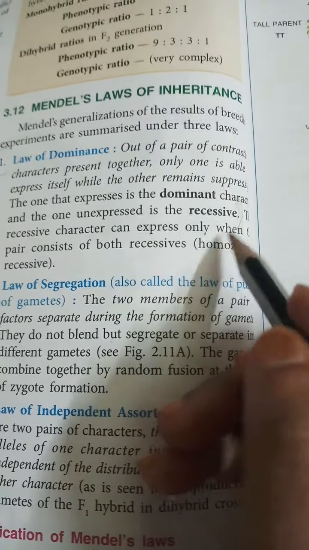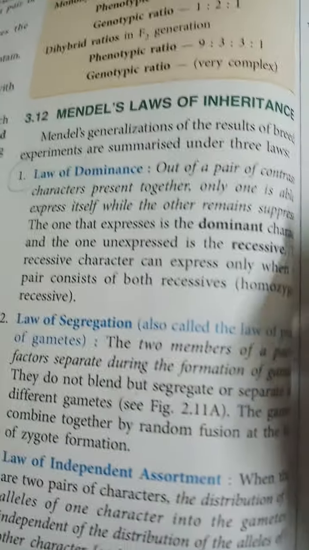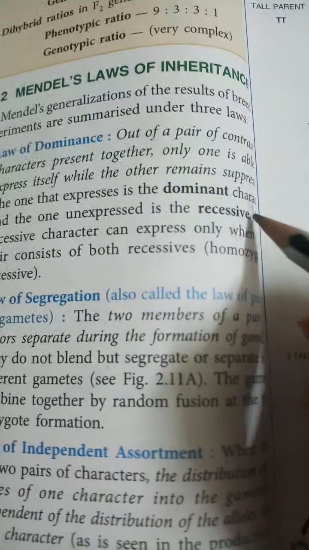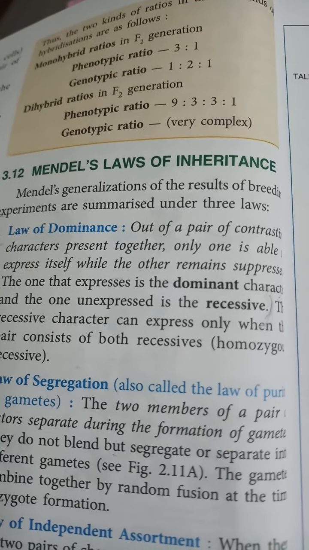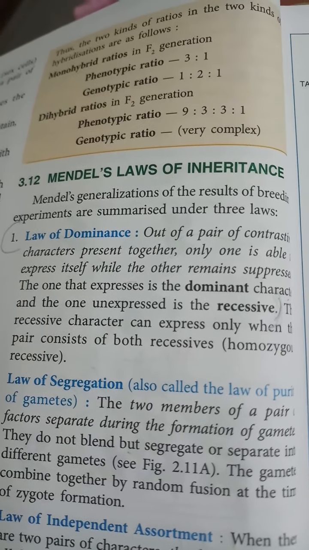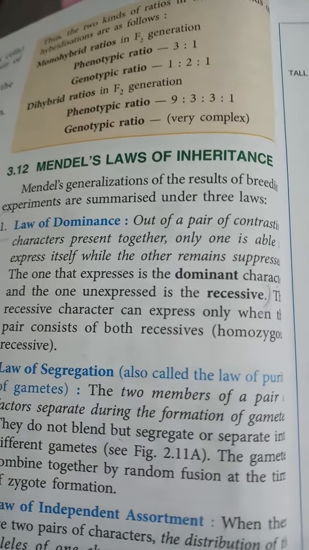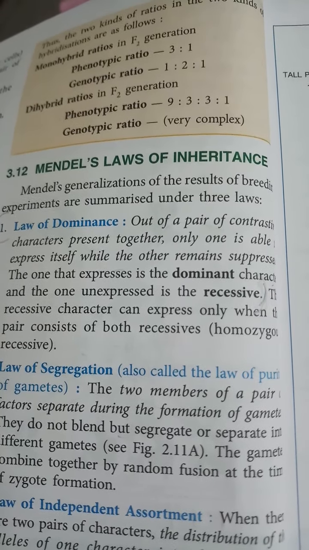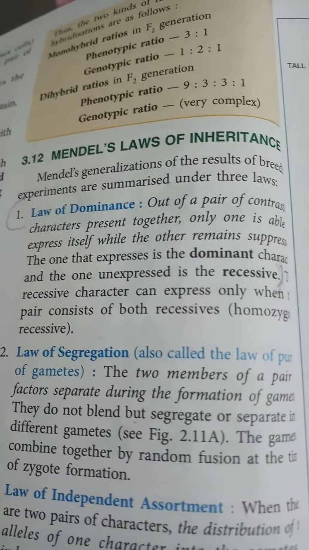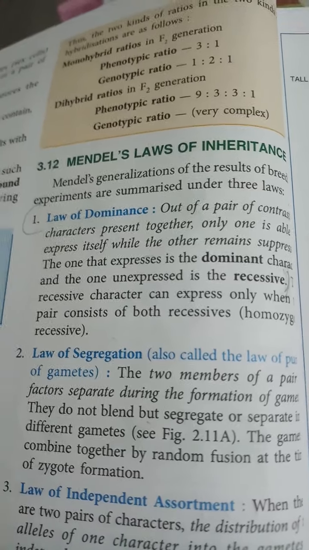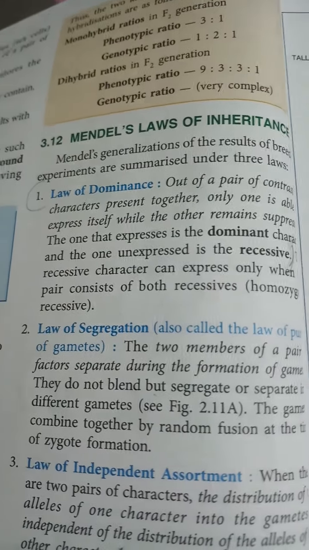When you write it for the examination, you have to write this much: out of a pair of contrasting characters present together, only one is able to express itself while the other remains suppressed. The one that expresses is the dominant and the one unexpressed is the recessive trait.